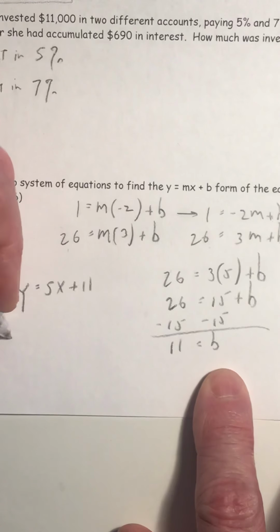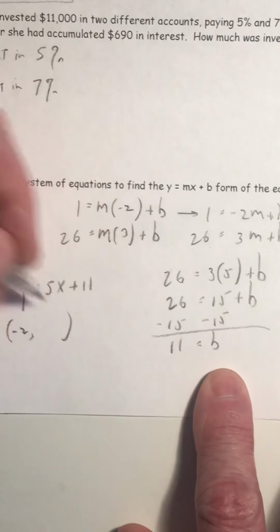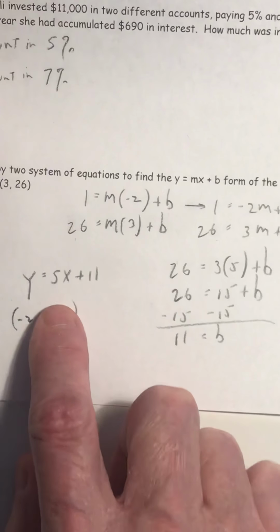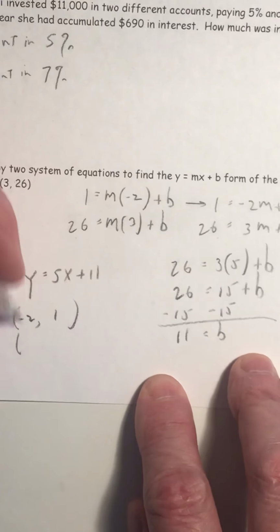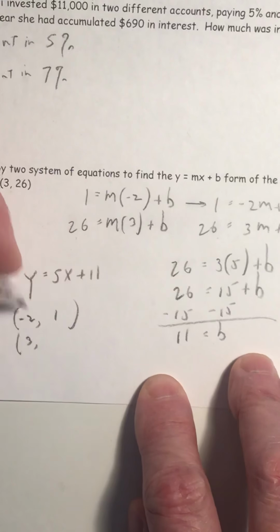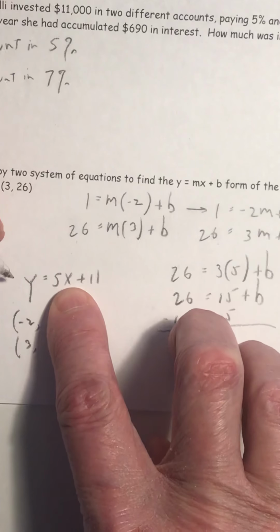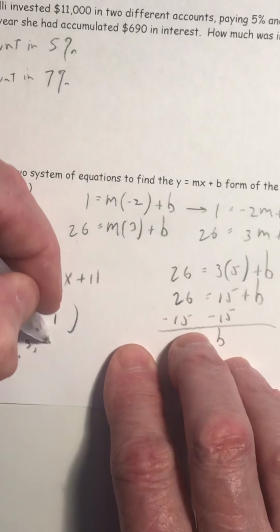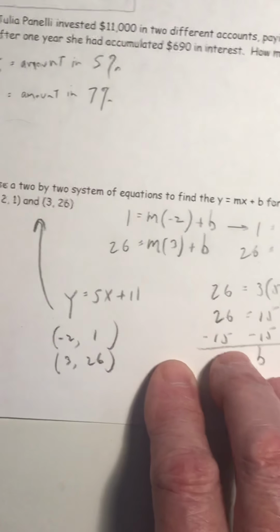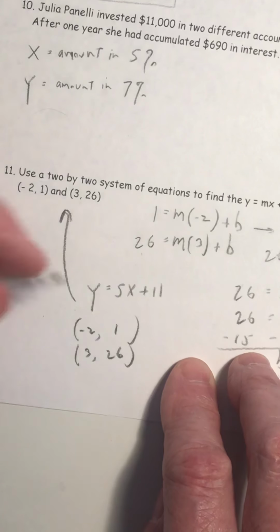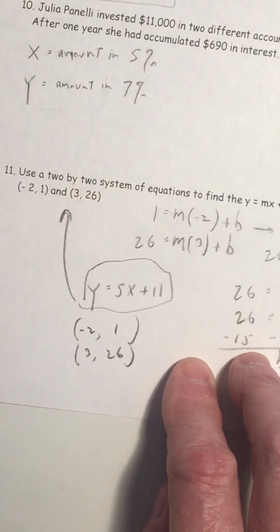Now, does that really work? If we put in negative 2 for x, 5 times negative 2 would be negative 10 plus 11 would be 1. If we put in 3 for x, 5 times 3 is 15. 15 plus 11 is 26. Are we getting back the 2 points we started with? Yes. So this would be the correct answer.